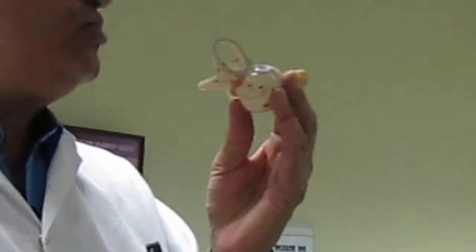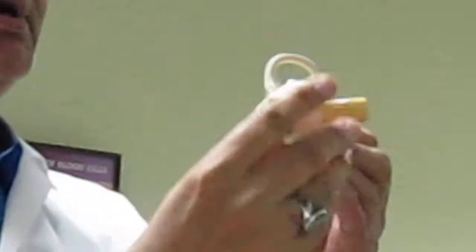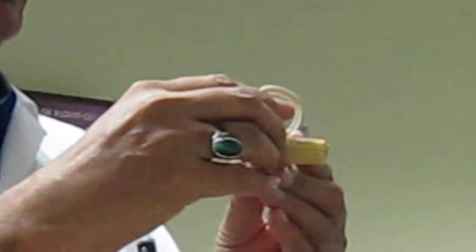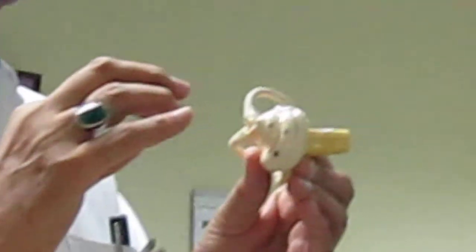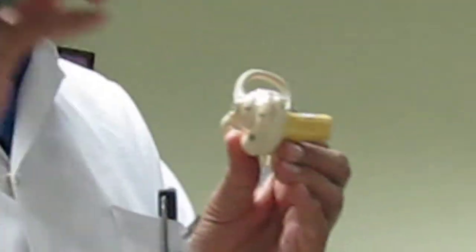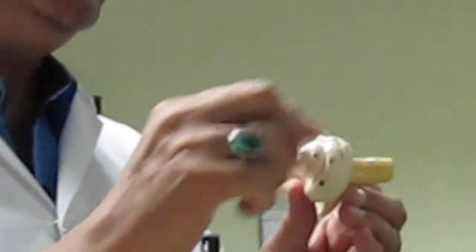So when you chisel out the bone all around, ultimately you will come to this shape of the bone. This is very hard ivory bone all around. This is your bony labyrinth, and inside it you have perilymph. Now if you remove this bone totally, you will find that inside this there is a soft tissue structure, which is your membranous labyrinth. So you will have the same system in the cochlear, vestibular region, and semicircular.